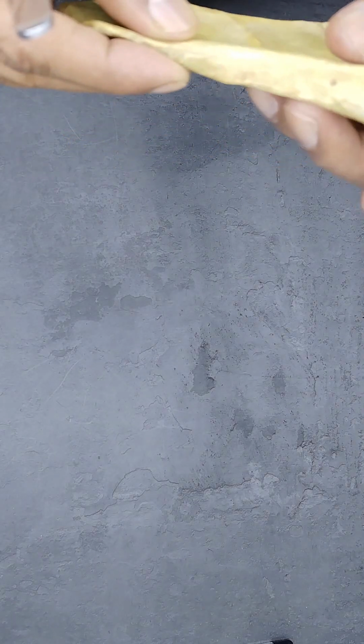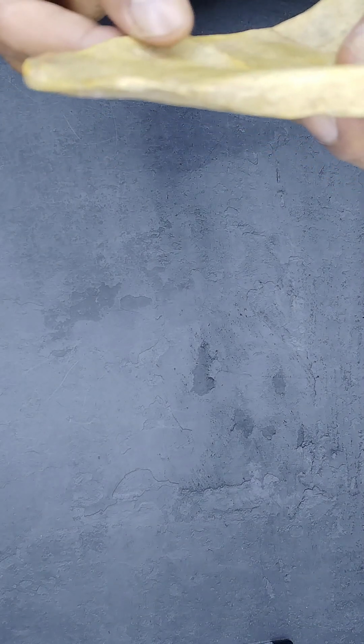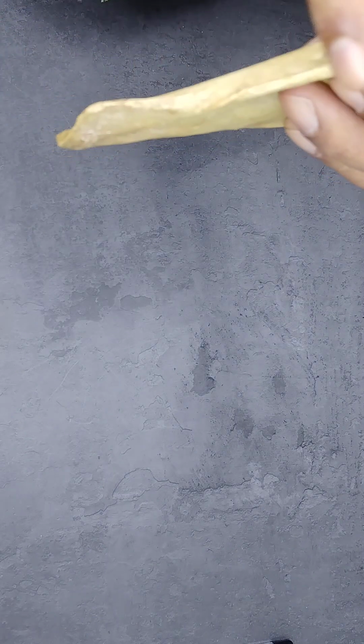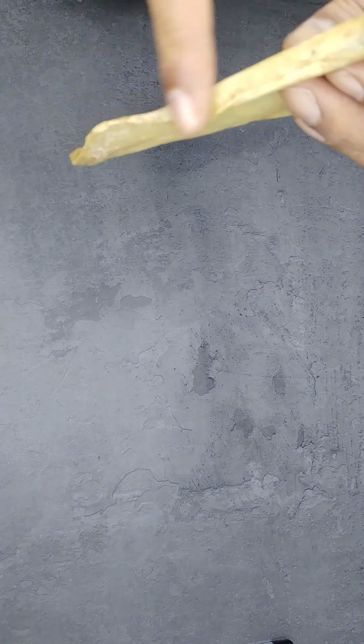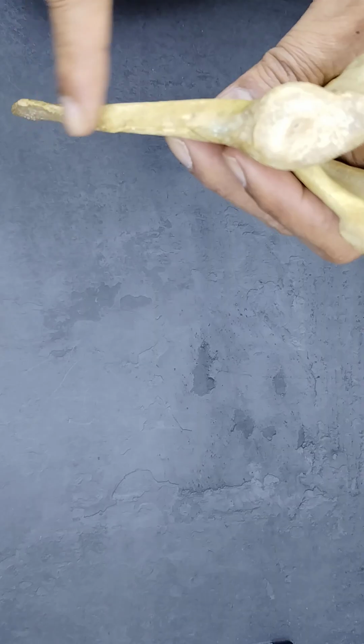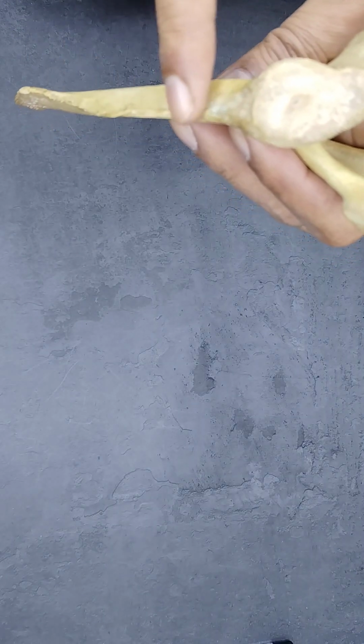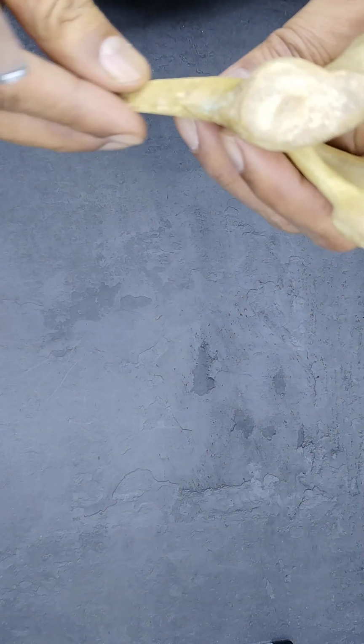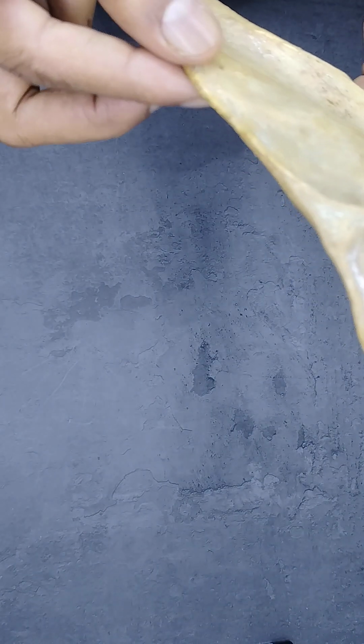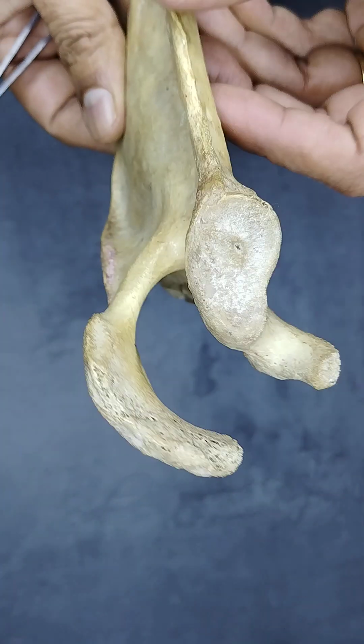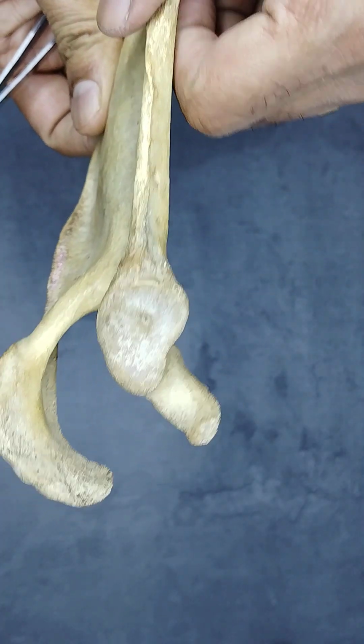Next, coming to the lateral border. This lateral border is thicker when compared with the medial border, because this is the area providing origin to muscles, and these muscles act against gravity; they are anti-gravity muscles. That is why this border is thicker when compared with the medial border. The medial border is thin and the lateral border is thick. You can observe it here.